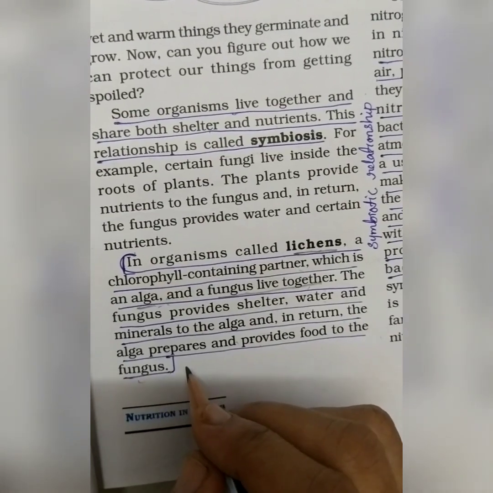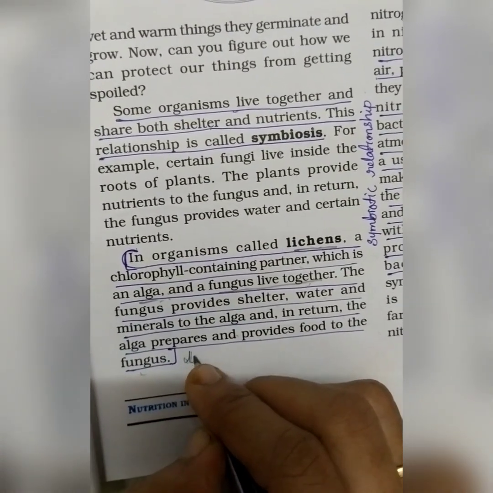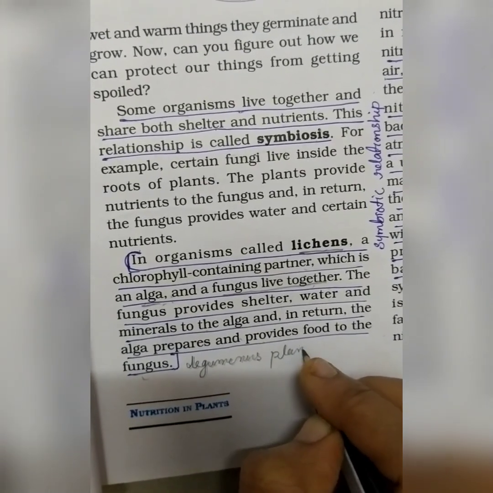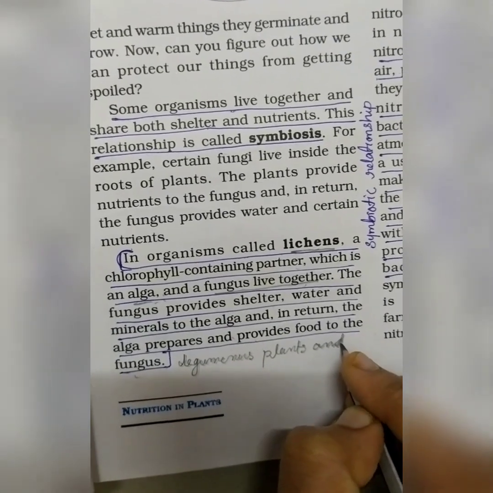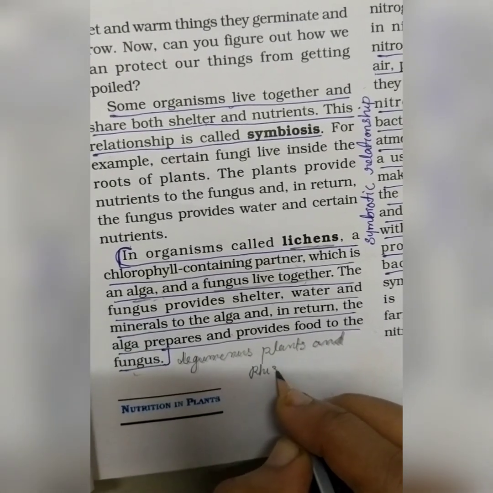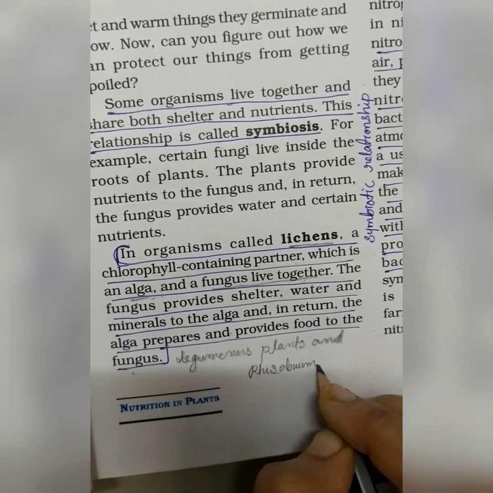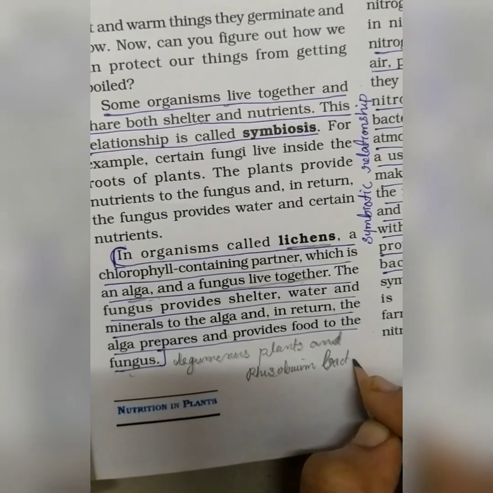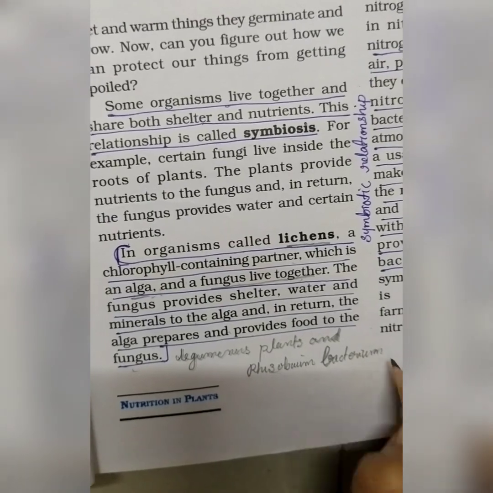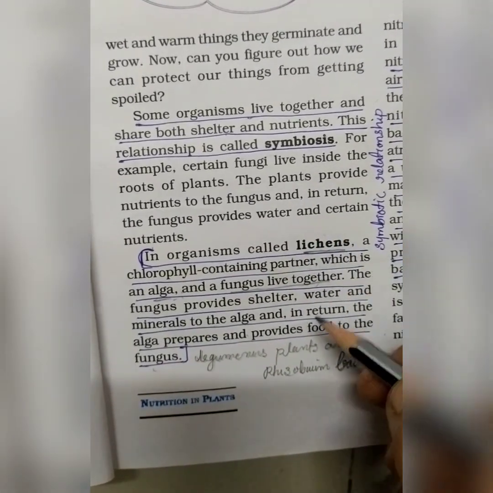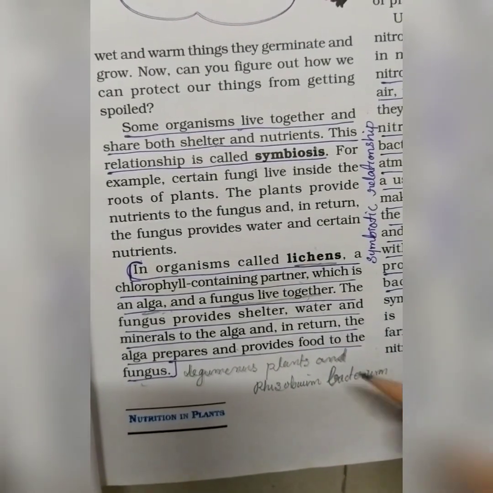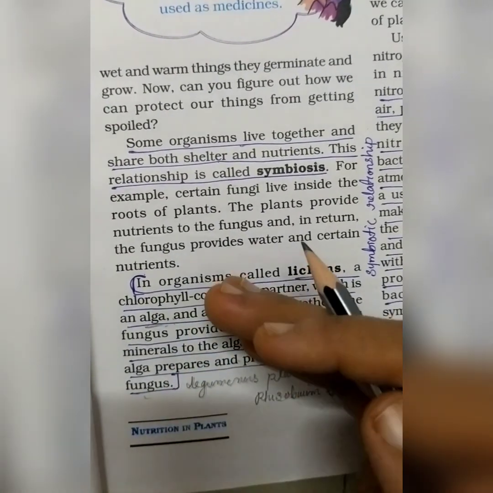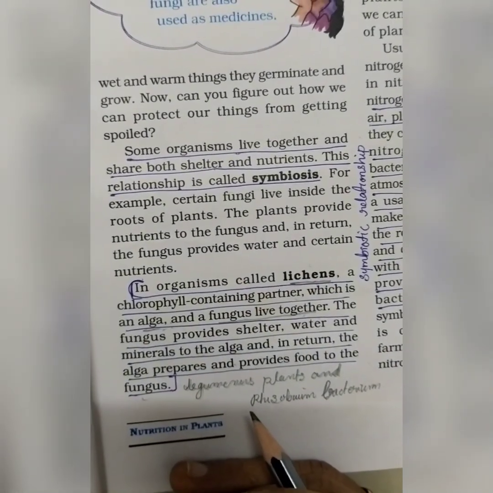Okay, children. Another example of a symbiotic relationship is leguminous plants and rhizobium bacteria. Here symbiosis means a mutually beneficial association of two different kinds of organisms. Okay, children, all of you write here: leguminous plants and rhizobium bacteria. This shows a symbiotic relationship. For symbiotic relationship, there are two examples. The first one is lichens and the second one is rhizobium bacteria and leguminous plants. The symbiotic association of alga and fungus is called lichen.